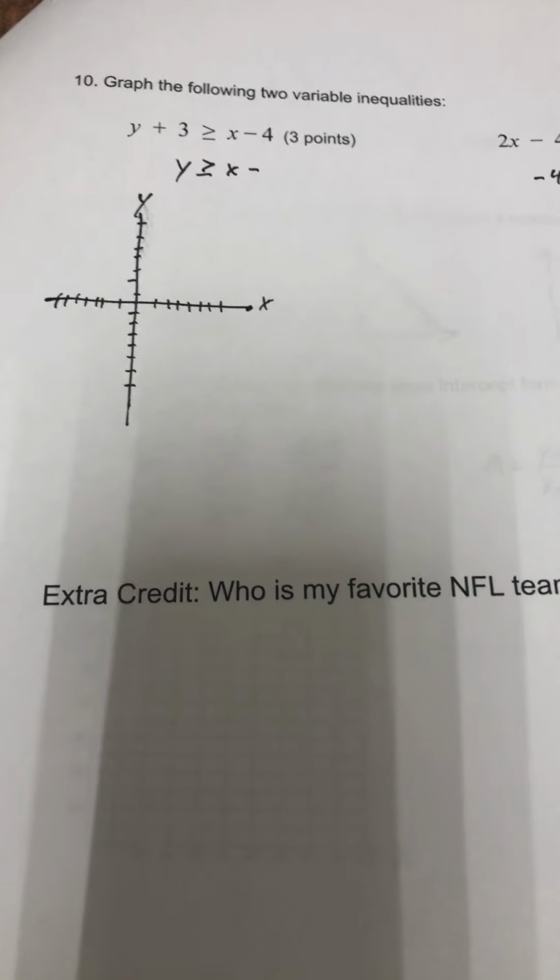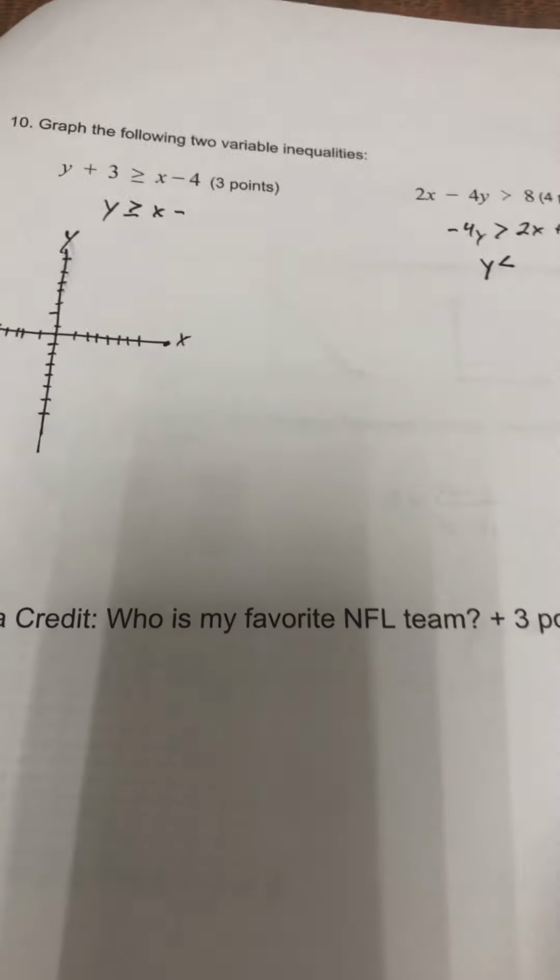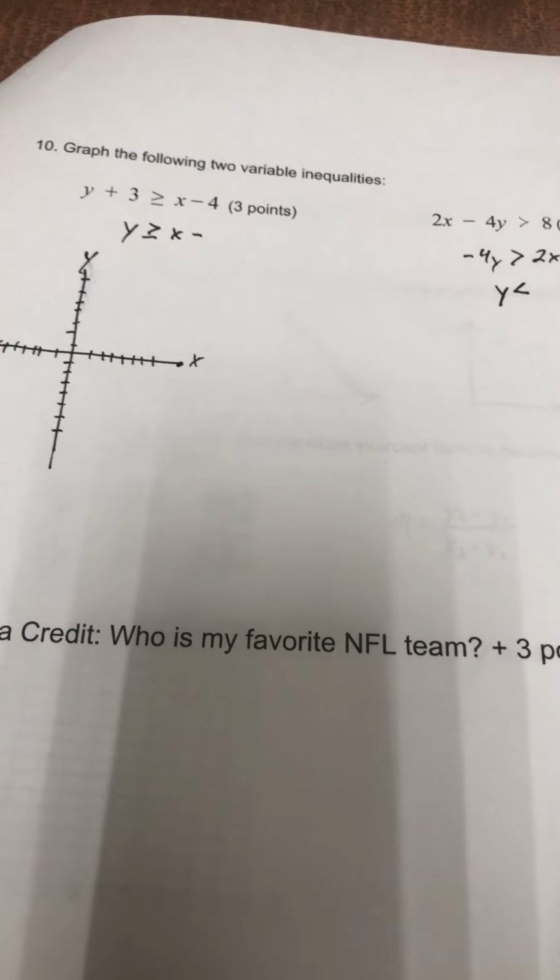And extra credit, hey, you have many to pick from. Who is my favorite NFL team? That is Mr. Fry's NFL team, so good luck with that.